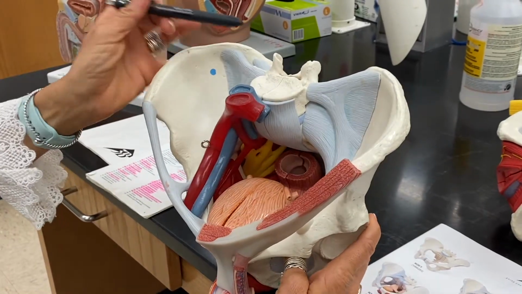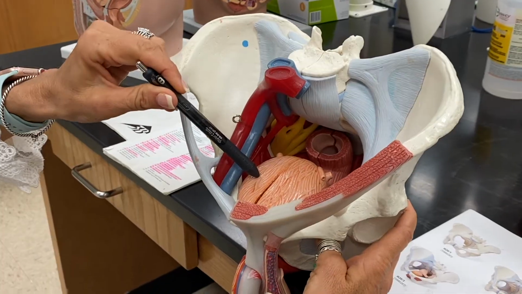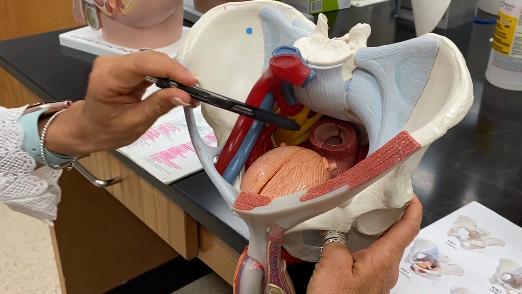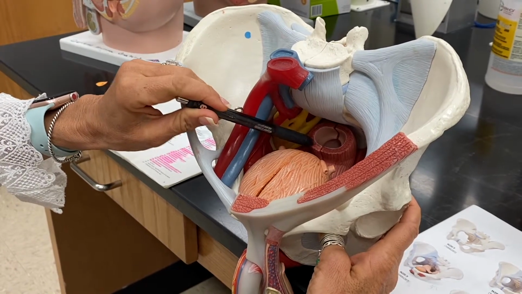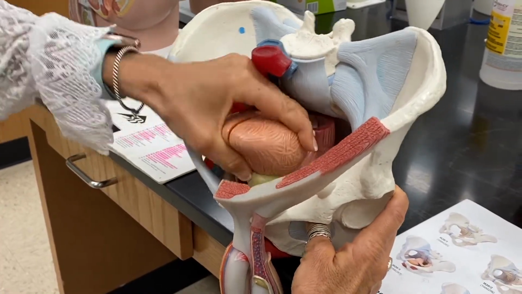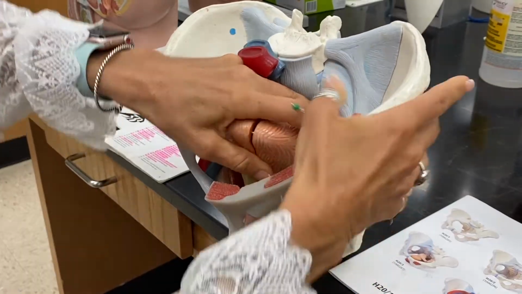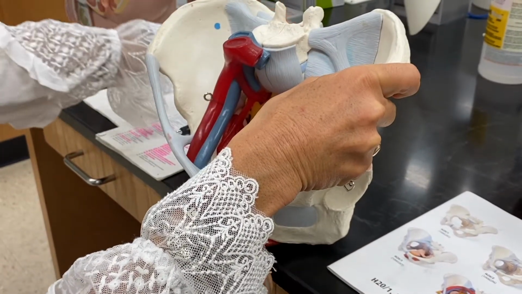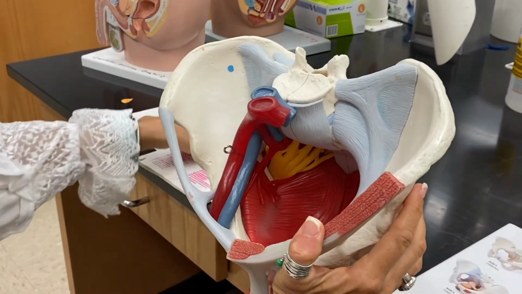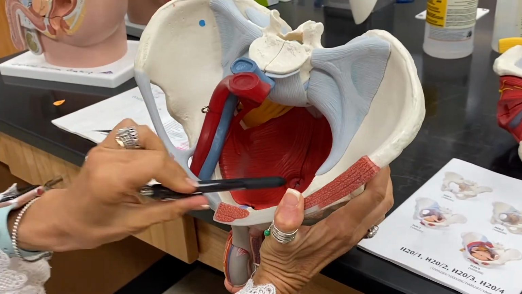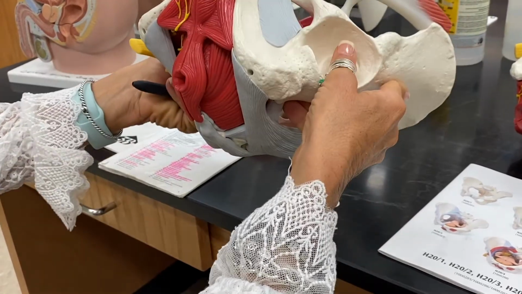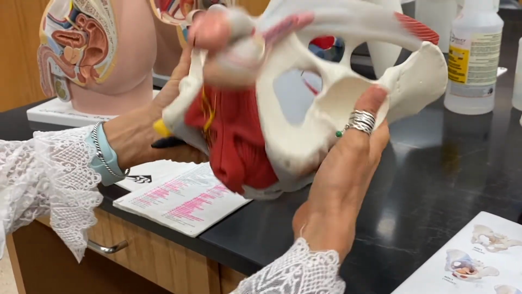The pelvic viscera in the male pelvis, you can see the bladder anteriorly, that's just behind the pubic symphysis, and the rectum. I'm going to remove these so I can show you the pelvic floor. And here's the prostate. So the pelvic floor consists of two muscles. Here's the pelvic floor from the superior view, and here's the pelvic floor from the inferior view.